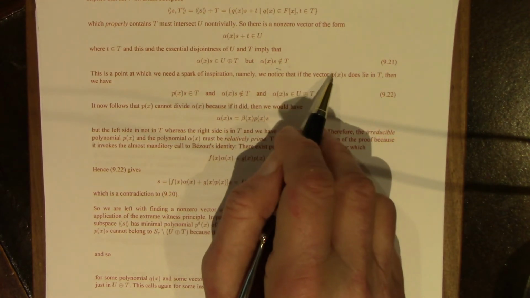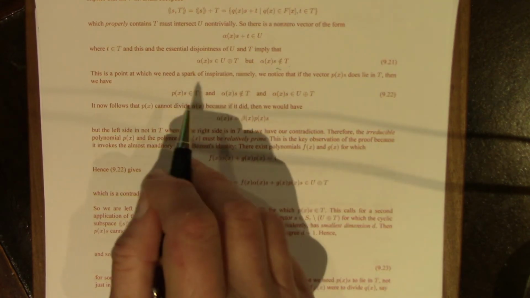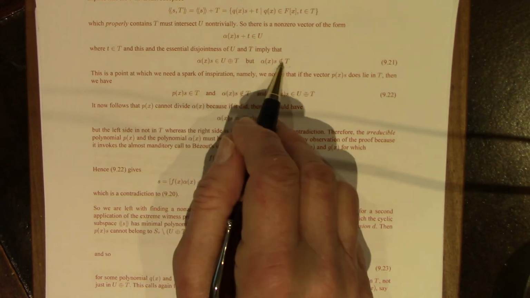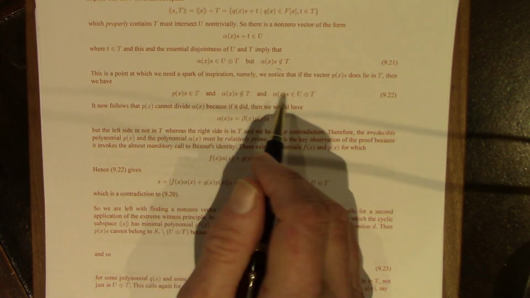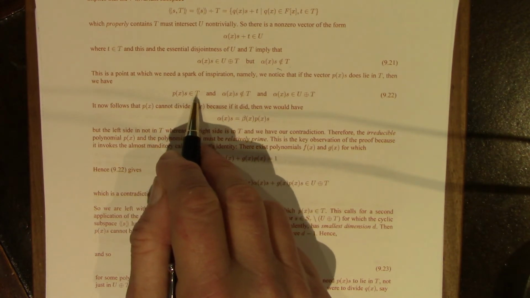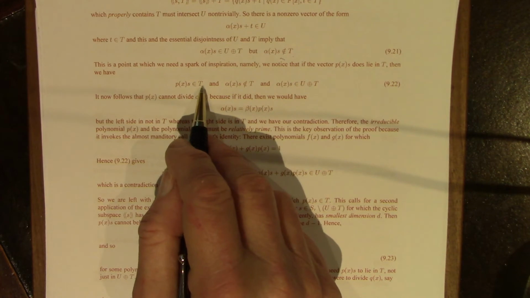What if we could show that p of x s does? Why would that be helpful? Well, we would then have these three things. These two are the same as these two. I just recopied them, switched the order for some reason. And this is the assumption that we'll make momentarily and try to prove later.